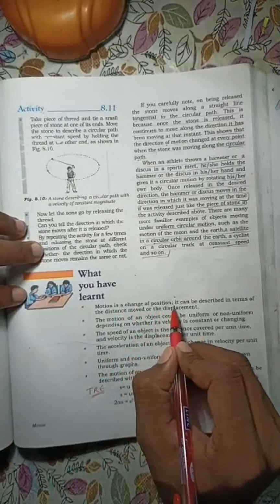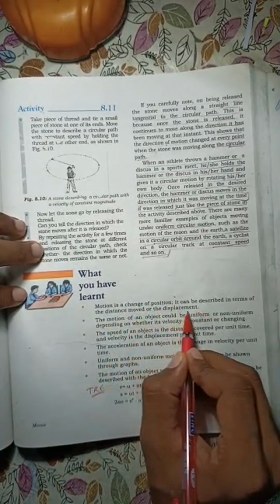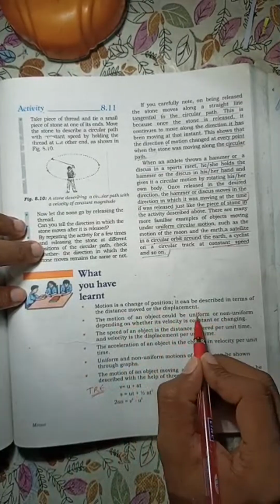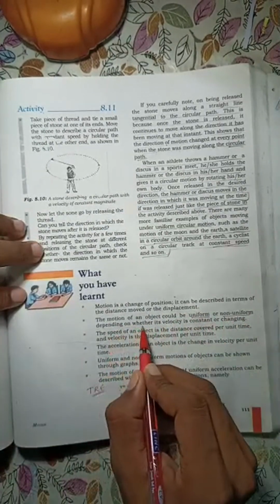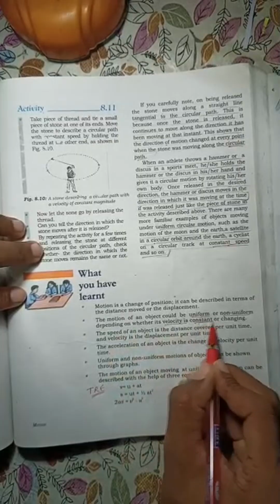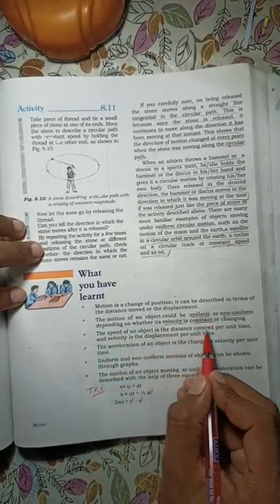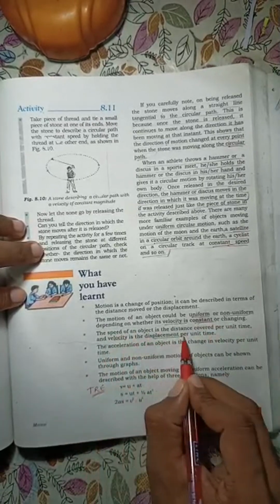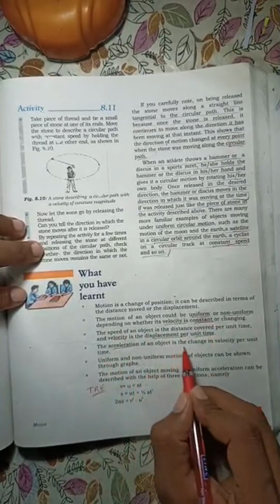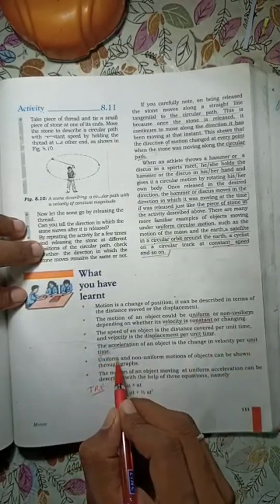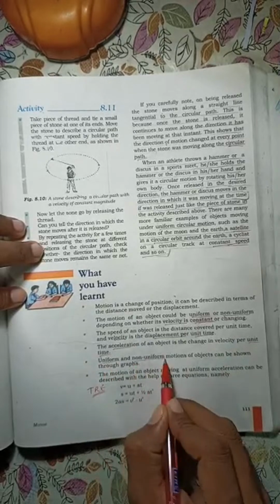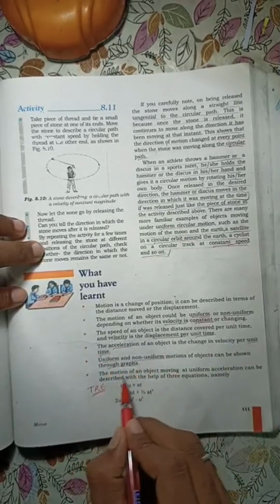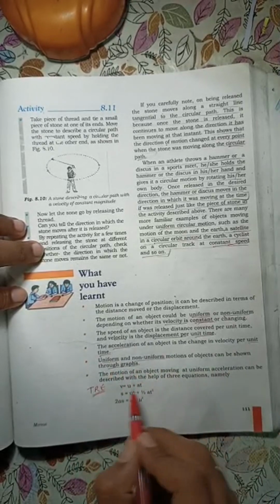Motion is a change of position. We can describe the motion as uniform or non-uniform. Velocity is the change of distance over time, displacement per unit time; acceleration is velocity change per unit time.